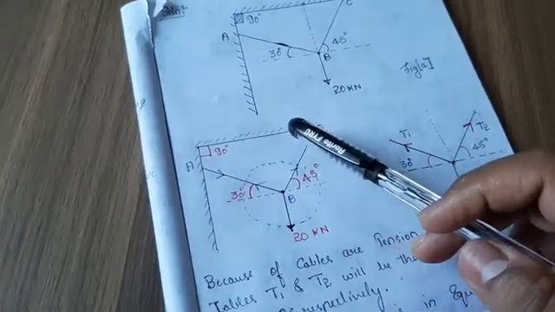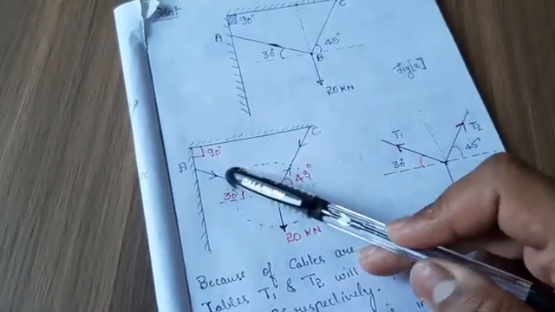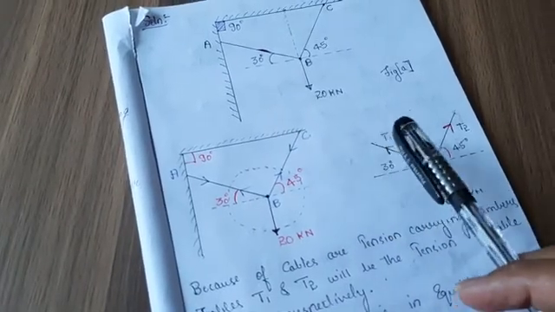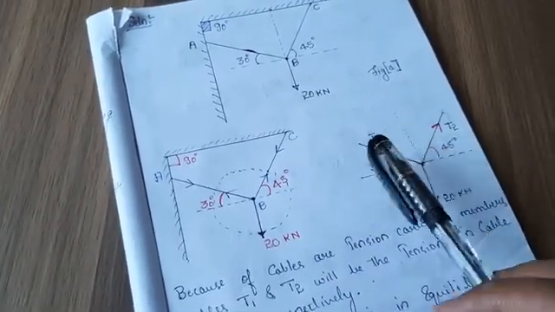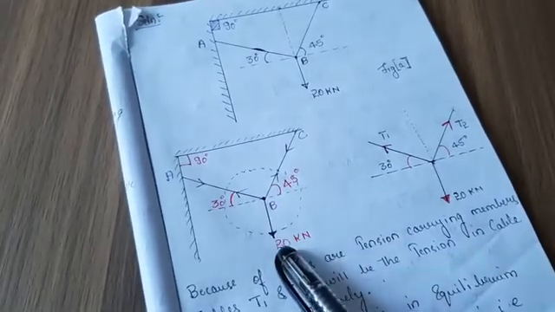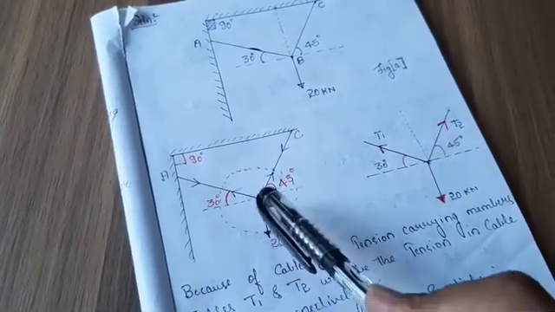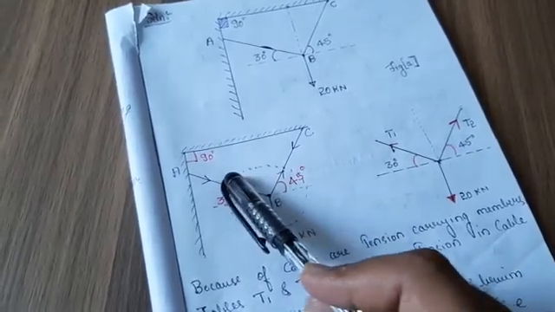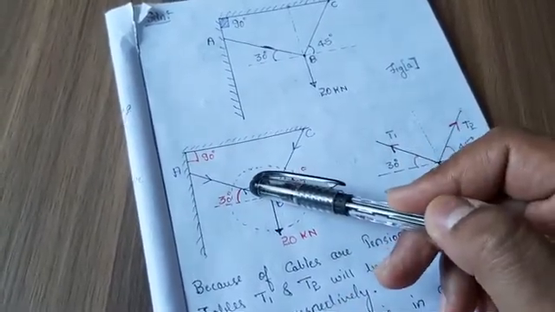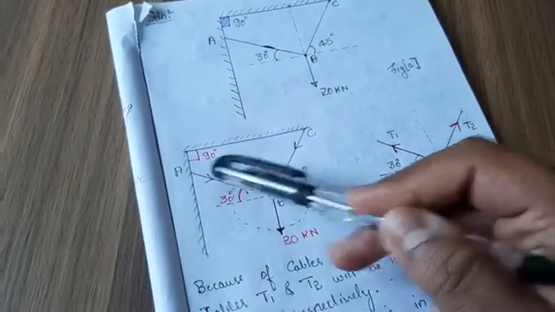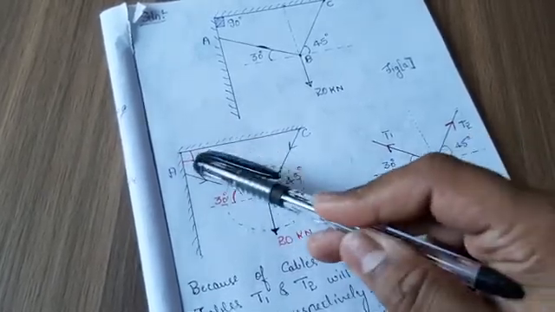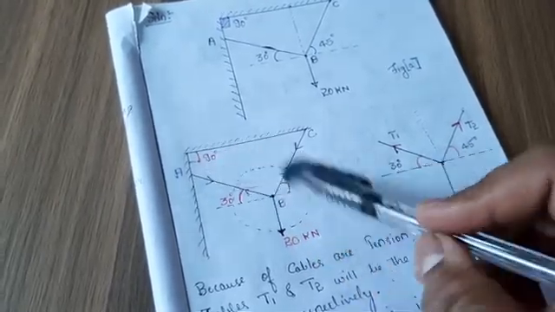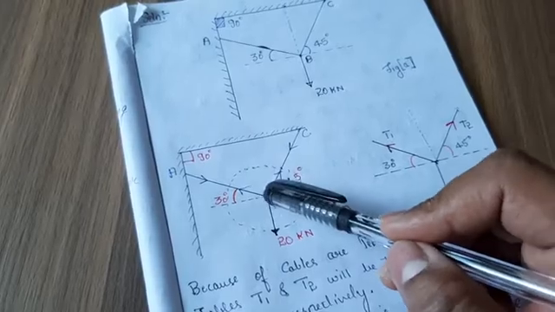When cables are carrying only tension forces, you can expect only tensile forces acting in these two strings. The only thing you have to understand is in which directions they will be acting. Whether it is pulling up or pulling down, in order to keep this body in equilibrium, there should be an upward pulling force. This is the force acting immediately from point B along BA. So there will be tension forces in this direction. From A to B it acts downwards, from B to A it acts upwards.